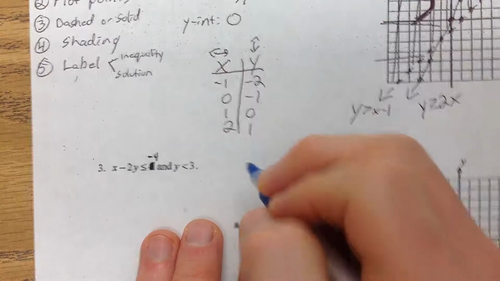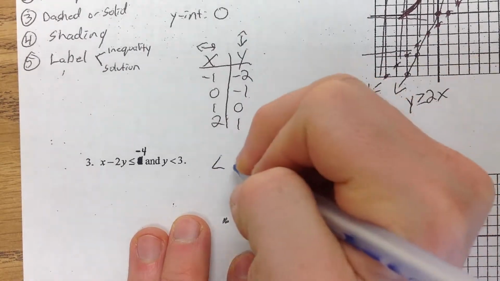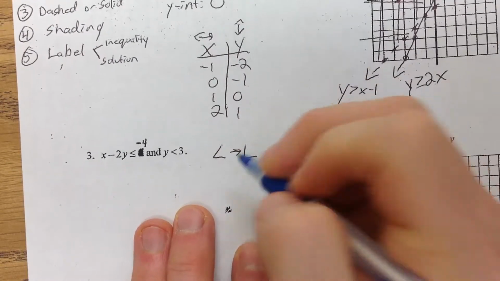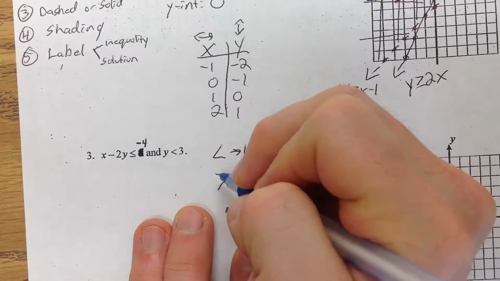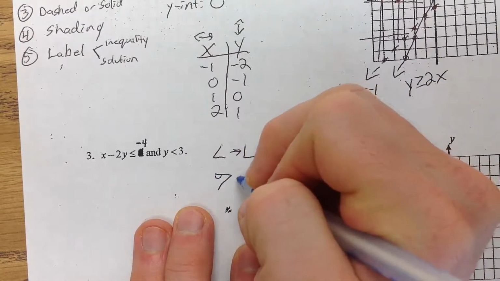The one, so here, let me actually do that over here. Kind of looks like an L, so that's your less than. And then the greater than, if you put a little loop here, looks an awful lot like a G.